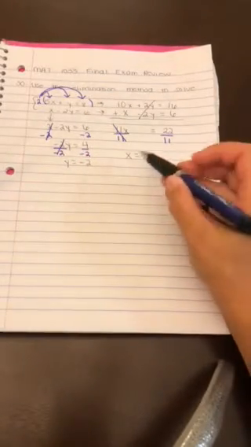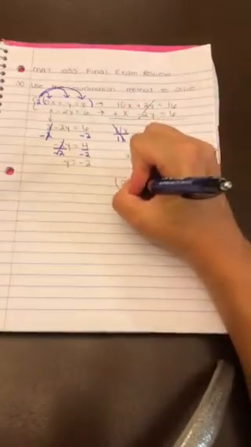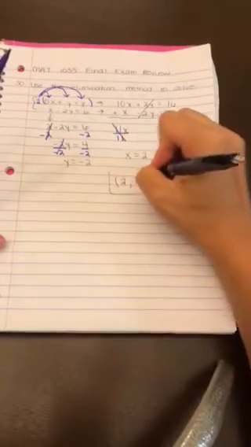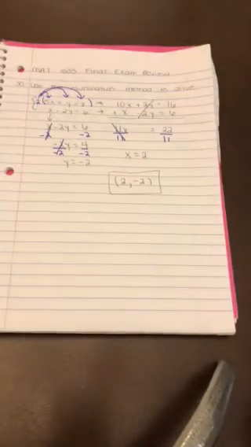I now have my x value and my y value, so I can write my final answer as the ordered pair, x comma y, so 2 comma negative 2. And that's my final answer for number 30 for the MAT 1033 final exam review.